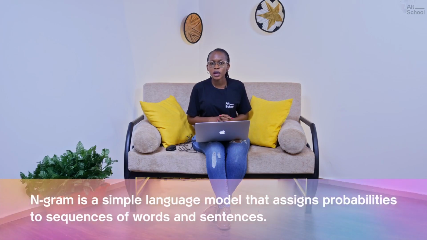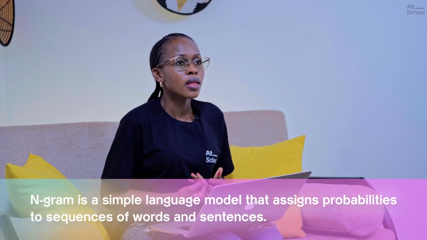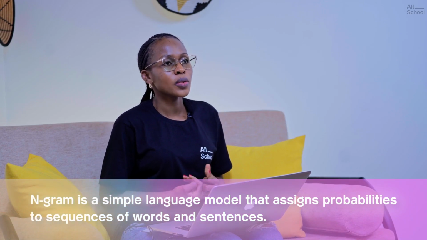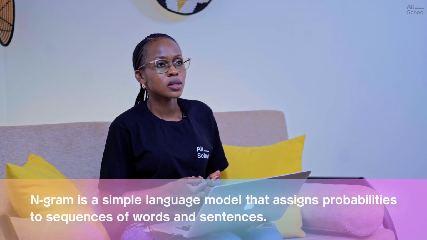So now let's look at n-grams. So in language, the meaning of sentences is dependent on the order of the words. N-gram is a simple language model that assigns probability to sequences of words and sentences. So in technical terms, they can be defined as neighboring sequences of items in a document.